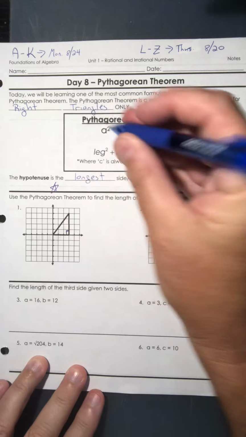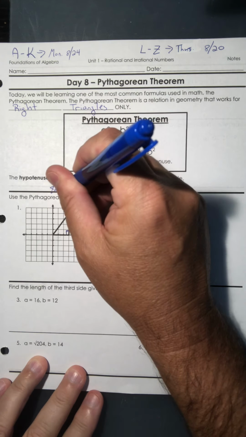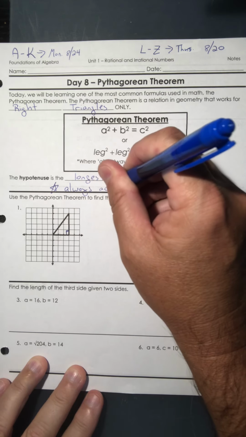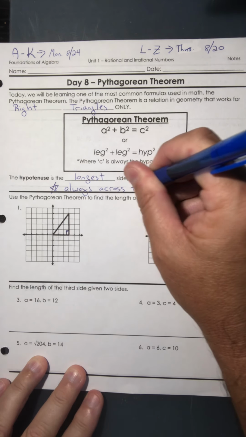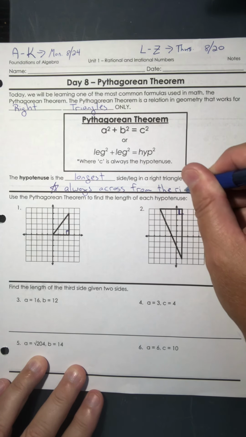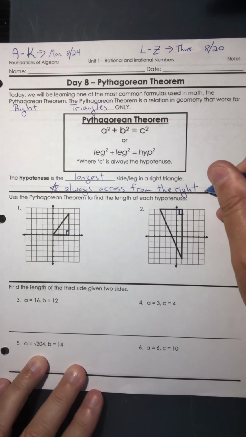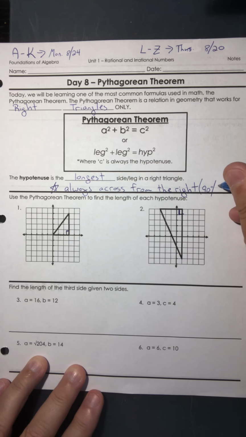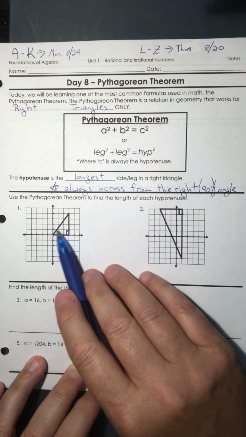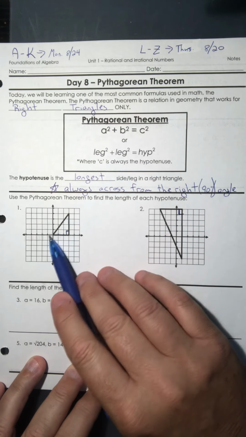We also wanna know it is always across from the right, or 90 degree, angle, okay? So here's my 90 degree angle on this one. The one across from it is my hypotenuse.